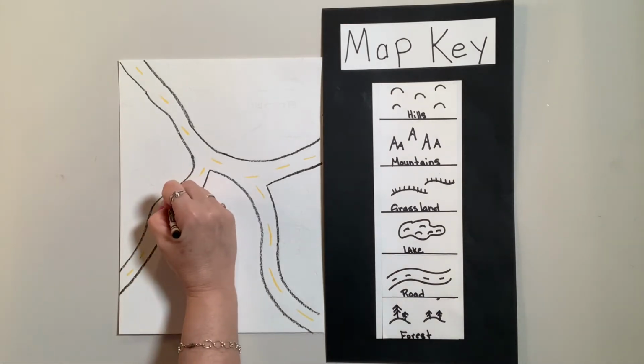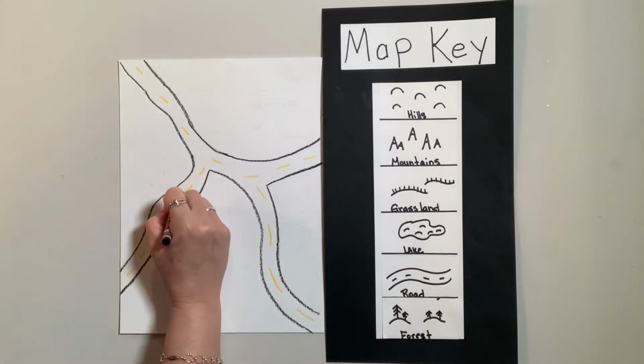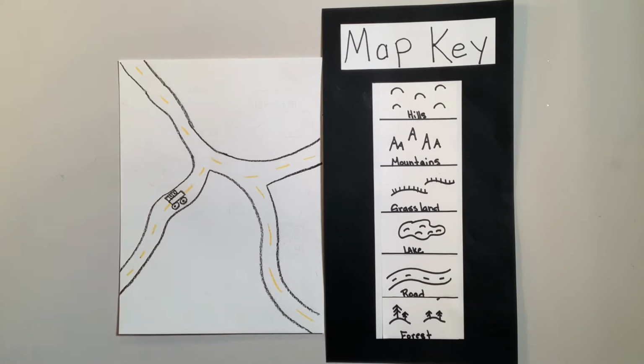If you want to draw some straight lines to make some windows, maybe make a dot for the bus driver and maybe a dot in another window where you are sitting, you could do that. You can even put little dots in the center. So there you go. You have your school bus that you're going to be riding through the community in.